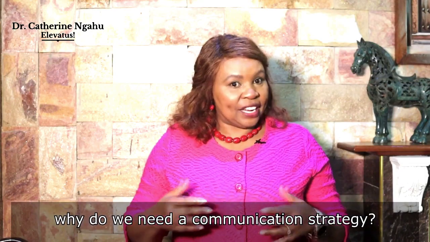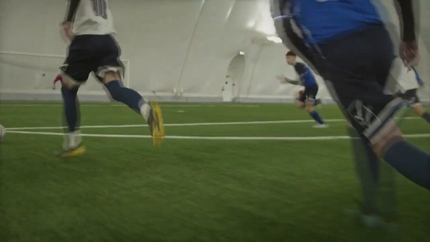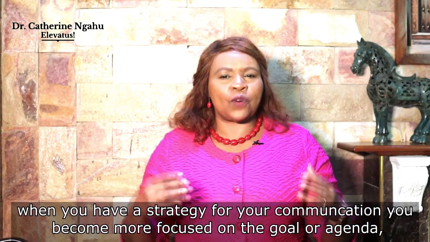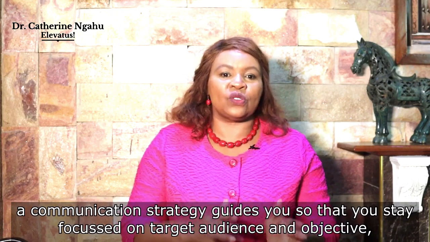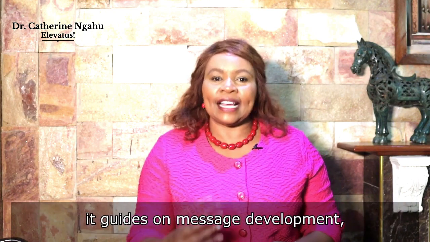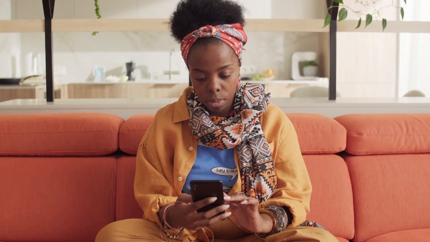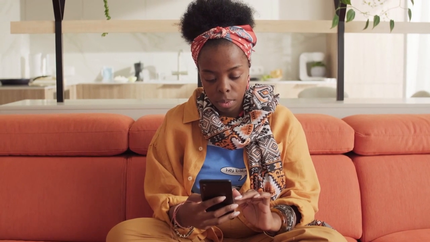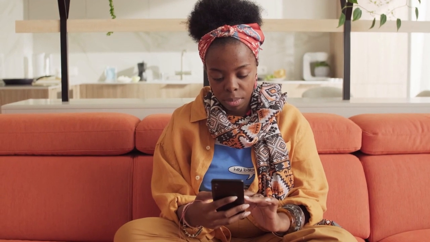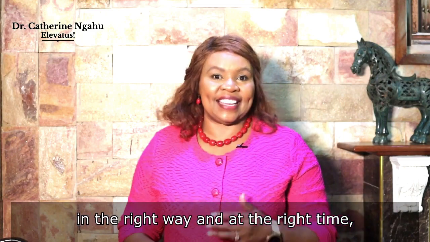Why do we need a communication strategy? We need a communication strategy for the same reason a football team would need a defense layout. When you have a strategy for your communication, you become more focused on the goal or agenda. A communication strategy guides you so that you stay focused on target audience and objective. It guides on message development and in the selection of the delivery channels to ensure that what you want to communicate is actually what gets communicated. This results in the message reaching the right people in the right way and at the right time.